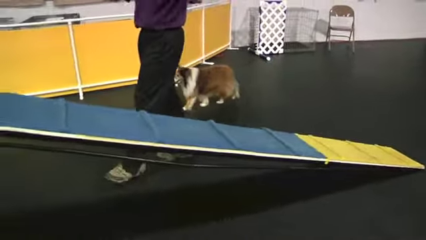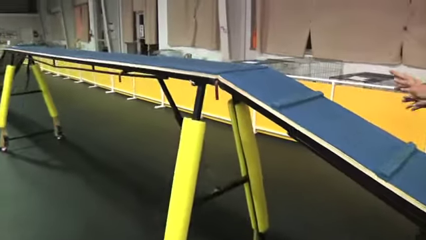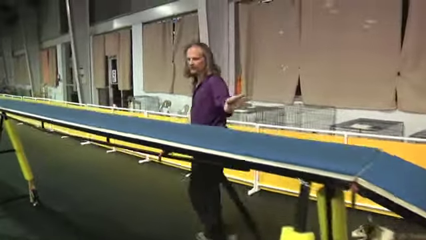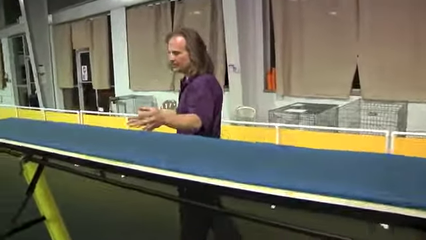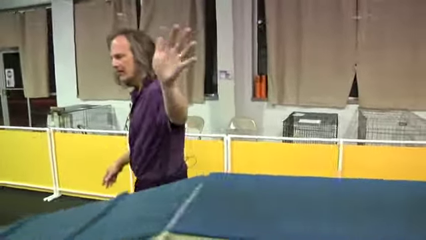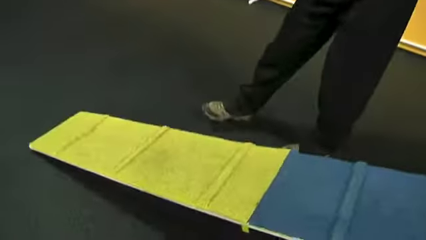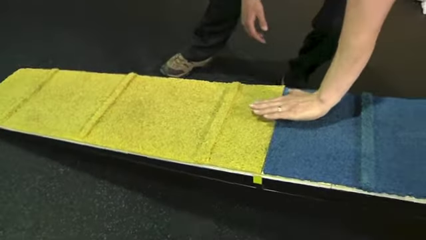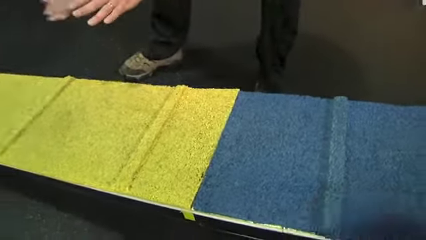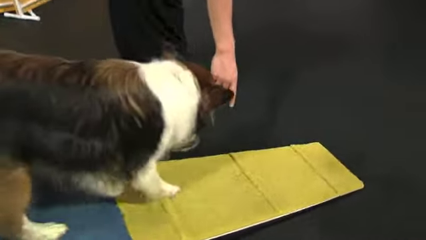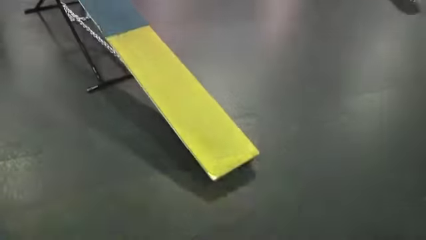This is a dog walk. It's one of the 4 contact obstacles found in all standard agility courses. It is 12 yards long. The dog has got to go across the bridge. That's what I call it. Some people call it a dog walk. As they're coming down, what makes it a contact obstacle is this yellow area. The dog has got to have a paw in this yellow area before leaving. If they miss it, they lose points and they don't qualify. It's a very important obstacle. All right, now get your contact. Good girl, all right.